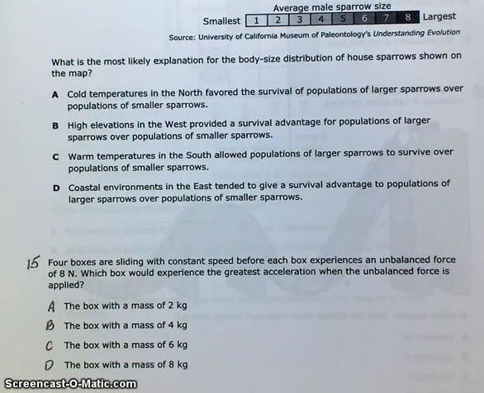Number 15. 4 boxes are sliding with constant speed before each box experiences an unbalanced force of 8 newtons. Which box would experience the greatest acceleration when the unbalanced force is applied? A, the box with a mass of 2 kilograms. B, the box with a mass of 4 kilograms. C, the box with a mass of 6 kilograms. D, the box with a mass of 8 kilograms.